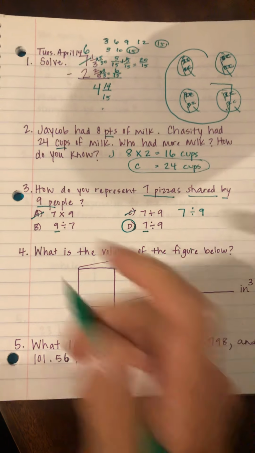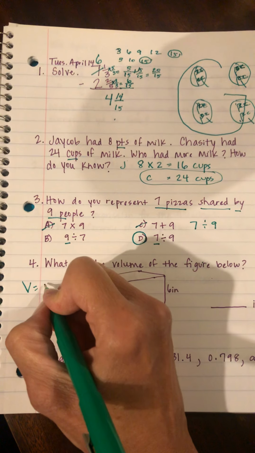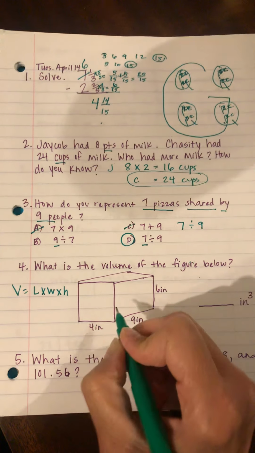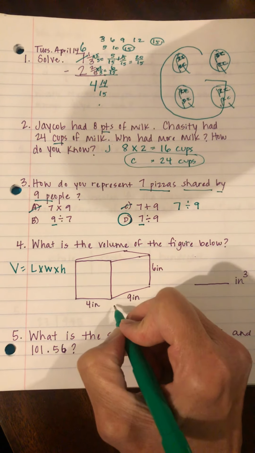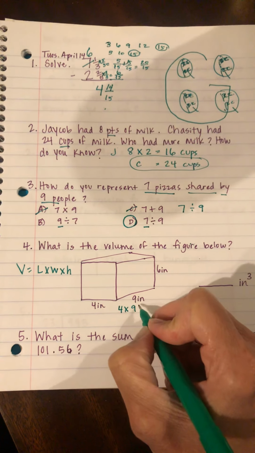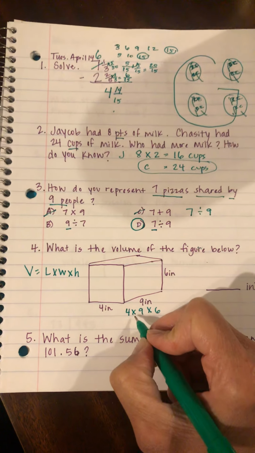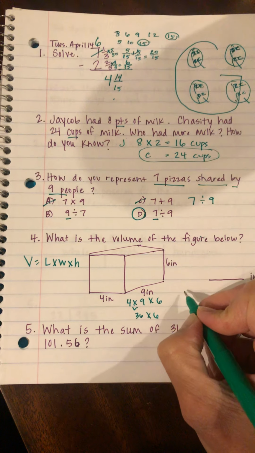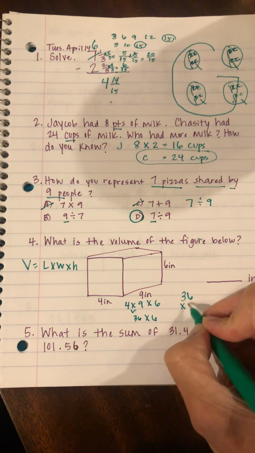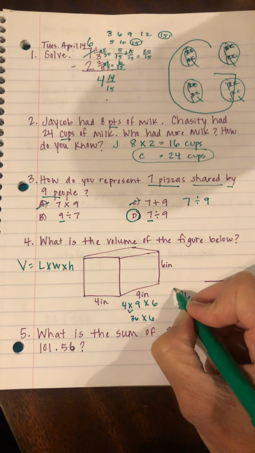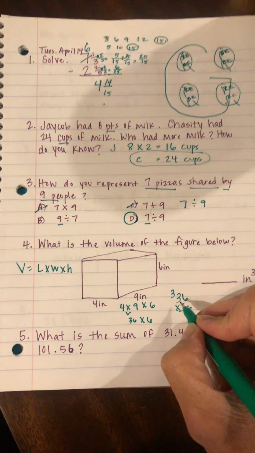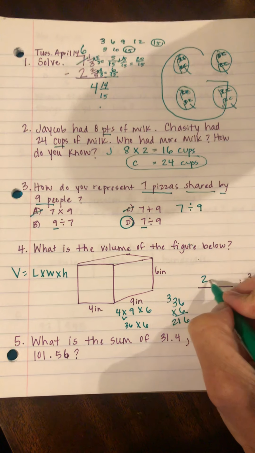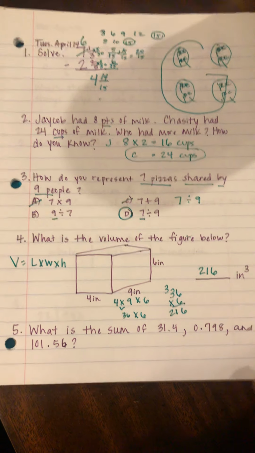All right, we know volume. We have 3 measurements. We know volume is length times width times height. So I'm just going to multiply. I have 4 times 9 times 6. I know that 4 times 9 is 36. That leaves me with 36 times 6. 6 times 6 is 36. 6 times 3 is 18, plus 3 is 21. So I have a total of 216 cubic inches.